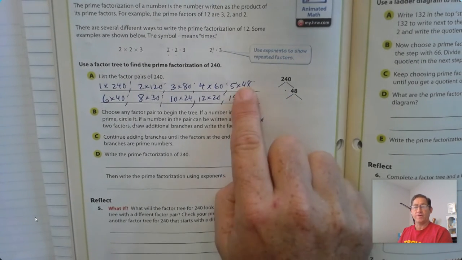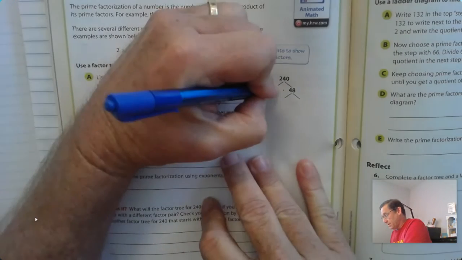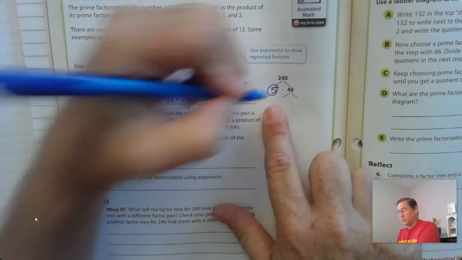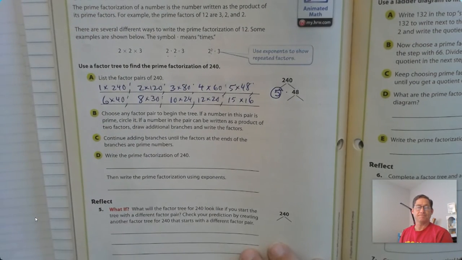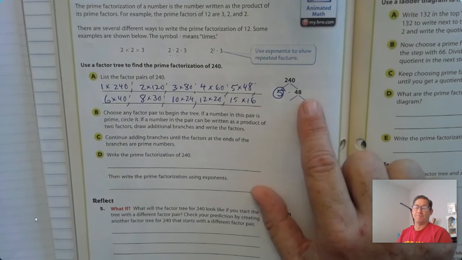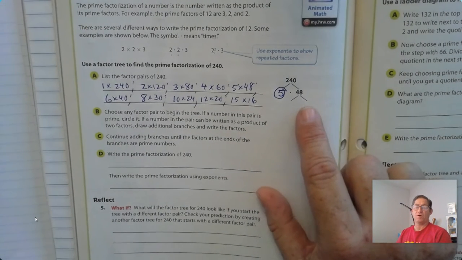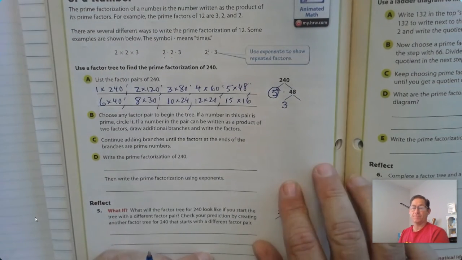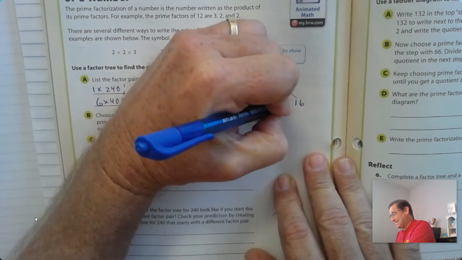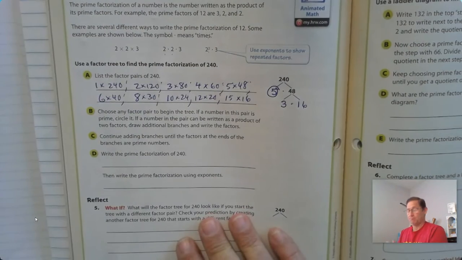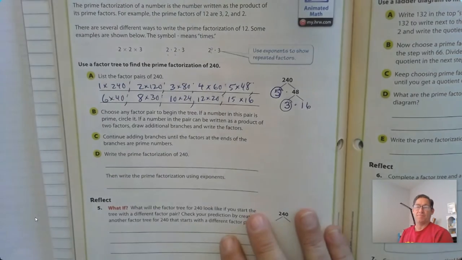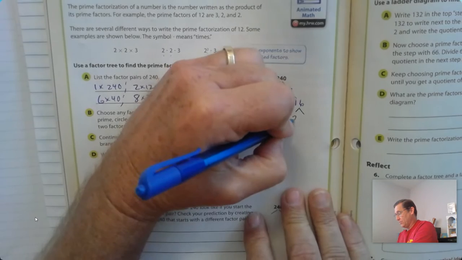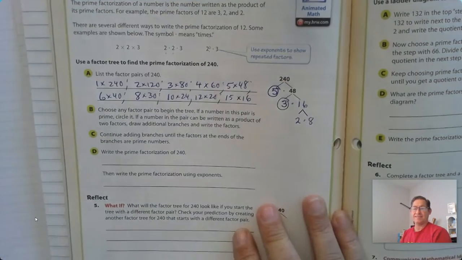Okay, so they're going 48 times 5. Okay, so put 5 right there. Now 5 is prime, so just circle it. 48 is not prime. What could we use? Well, I know 3 is a factor of it because 8 and 4 is 12. So I know 3 times 16 is 48. All right. So 3 is prime. Only 1 and 3 are its factors. 16. I know 2 times 8 is 16.